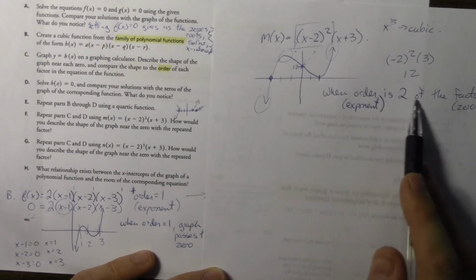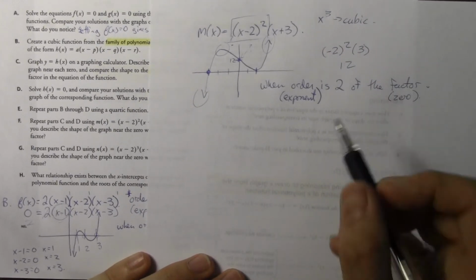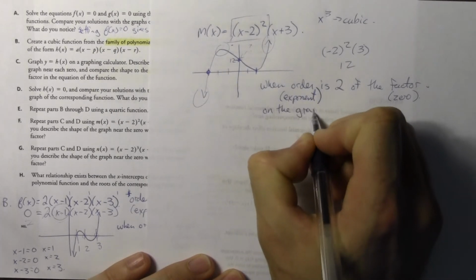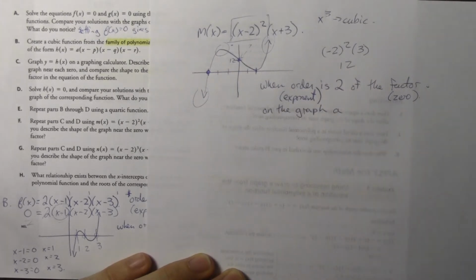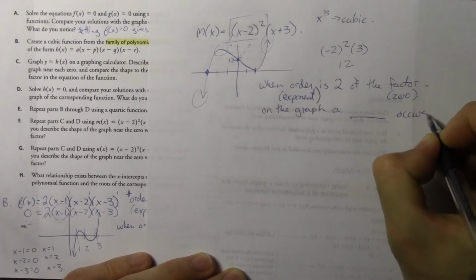So when the order is 2 of the factor, what happens on the graph?